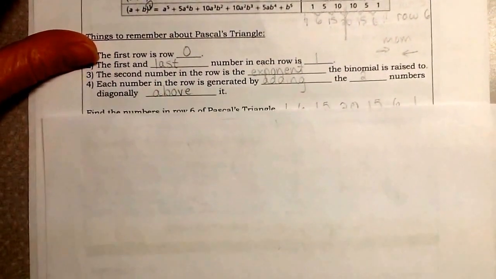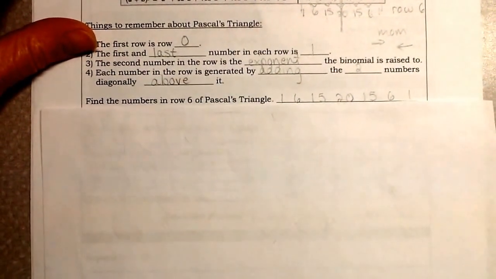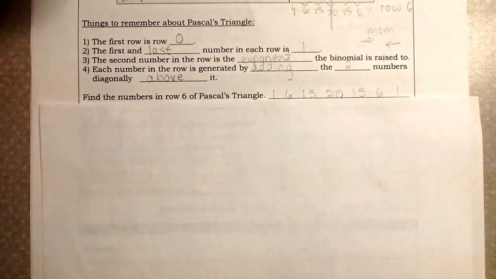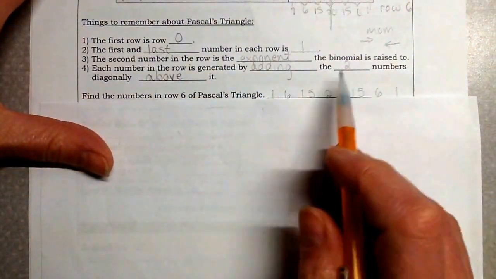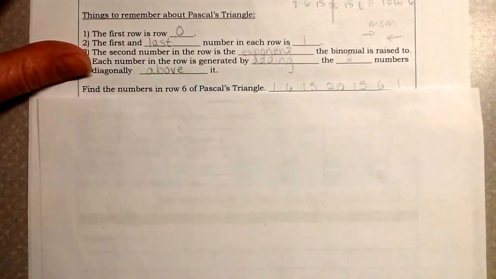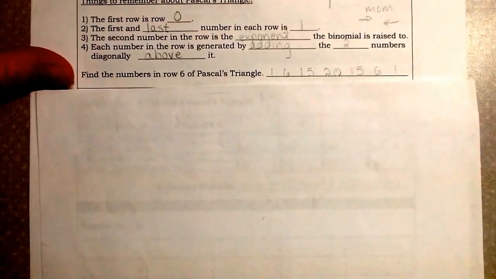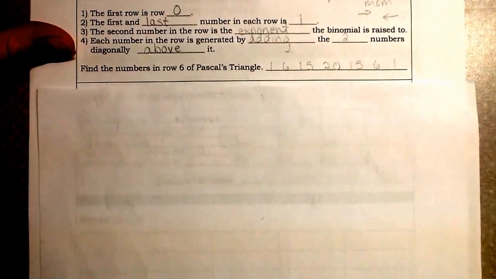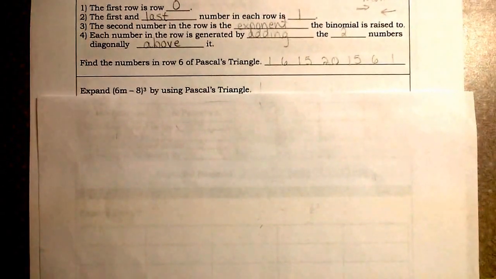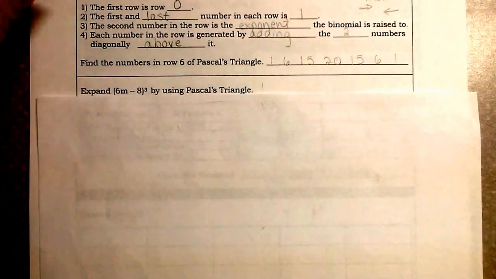Okay, so now we're going to use this to find the numbers in row 6. We found the numbers in row 6, sorry, and here they are, and we just talked about that they're a palindrome, so they read the same left to right as they do right to left. All right, now we're going to expand this binomial by using Pascal's triangle.